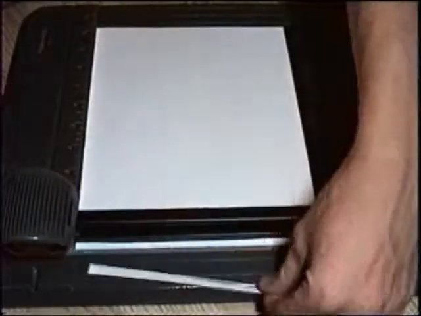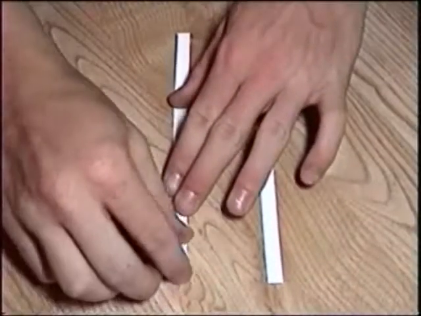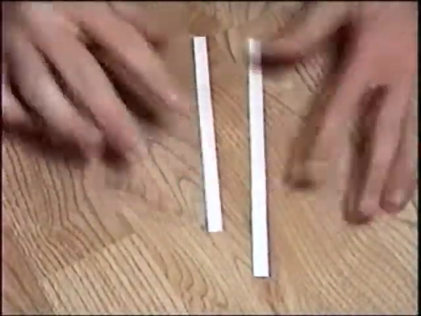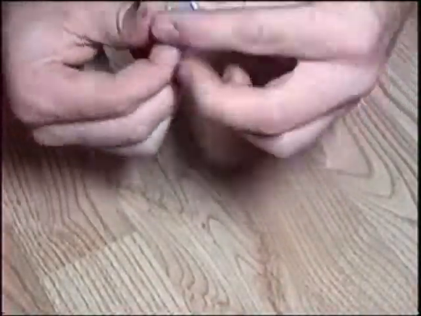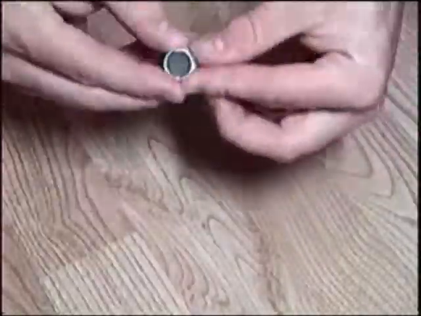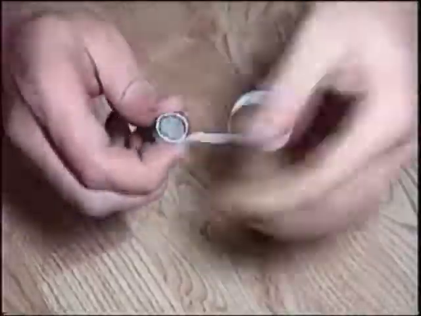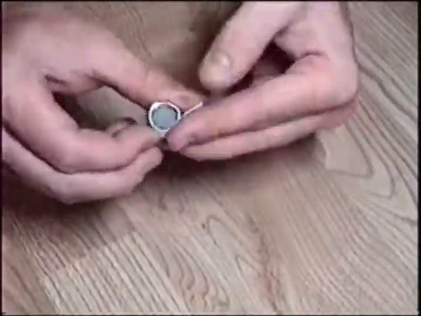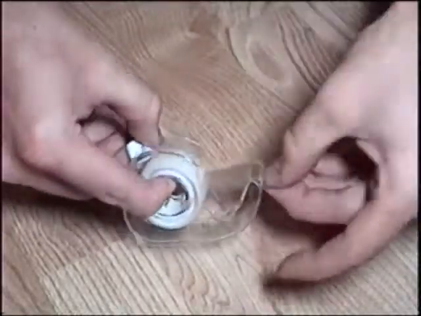You're going to take that paper and cut 2 identical strips that are wider than your magnet is tall, but you're going to make one of them just slightly shorter. And then you're going to wrap that shorter one tightly around your magnet, then securing it with a small piece of tape. You're then going to do the exact same thing with the longer piece of paper around all of that, making sure that it's tight, and securing that with a piece of tape also.